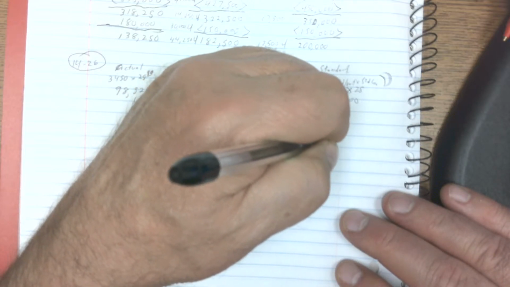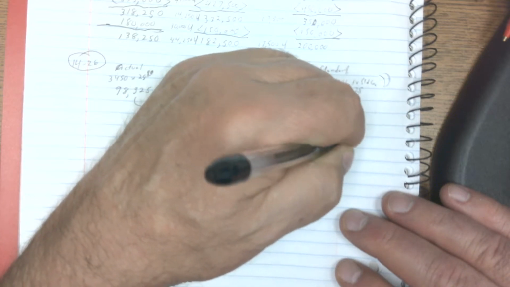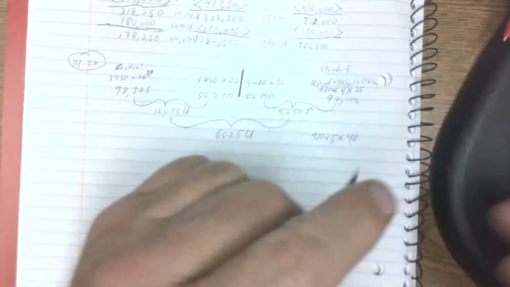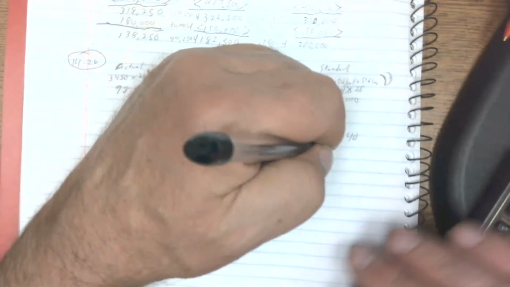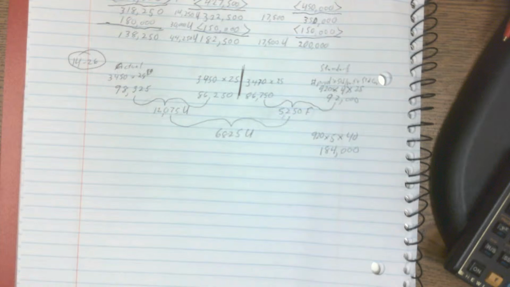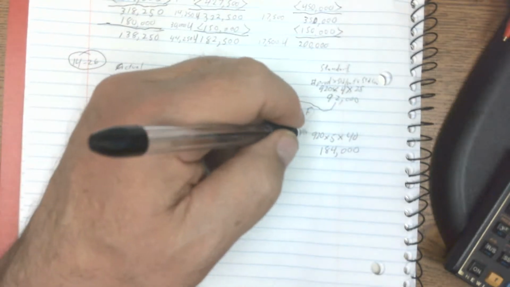And so we know that it's 5 hours times $40, and we know we made 920 units. So we know that this should have cost us $184,000 in labor in order to make 920 units.